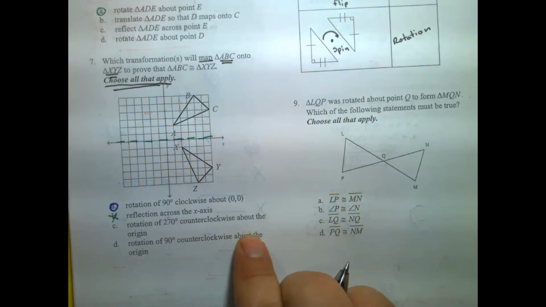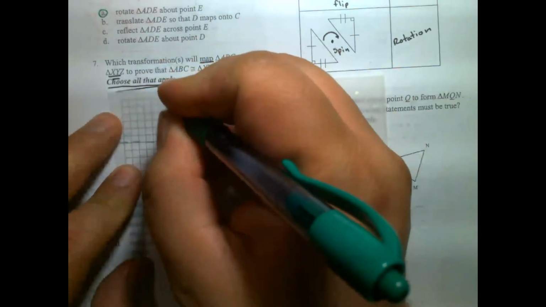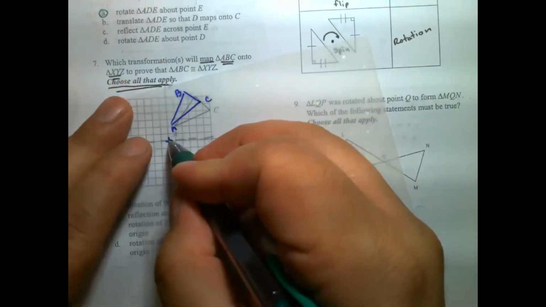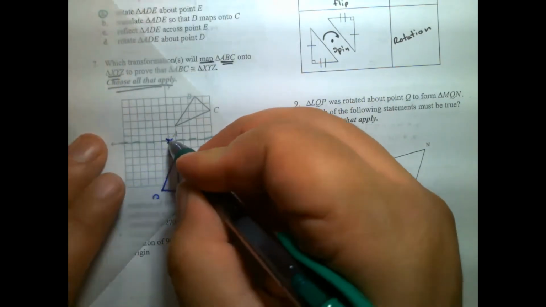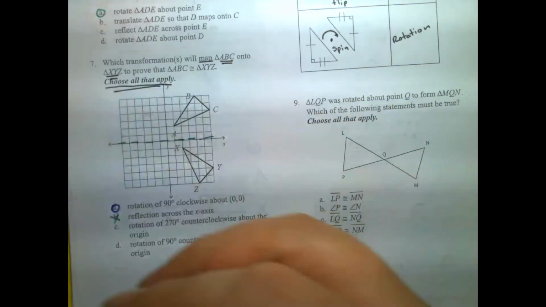Rotation of 270 clockwise about the origin. Okay. They said 270 counterclockwise. So that means I'm spinning this way, but 270 means I'm going to spin this thing 3 times. So here we go. There's 1, there's 2, and then there's 3 right there. And yeah, look at that. Lands perfectly on top. So that one worked.